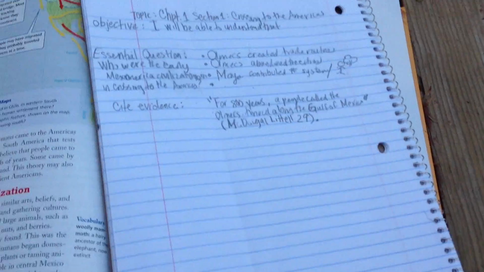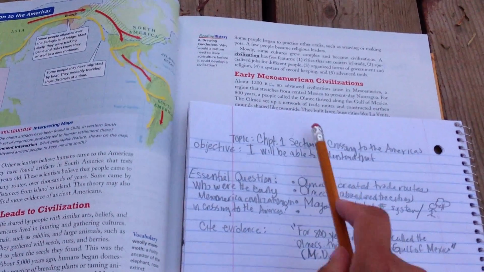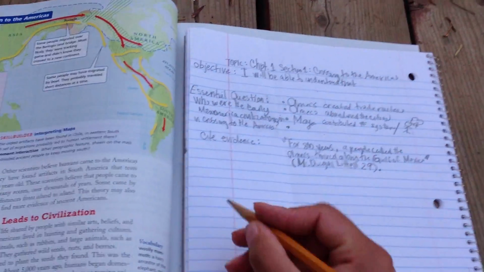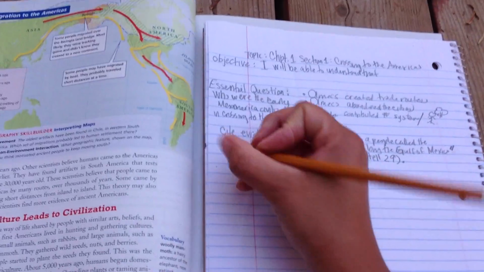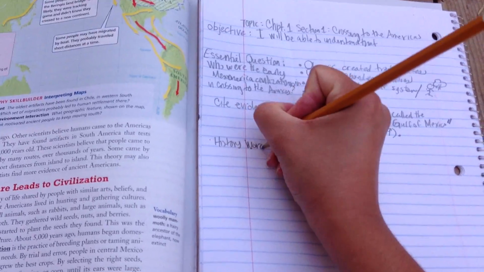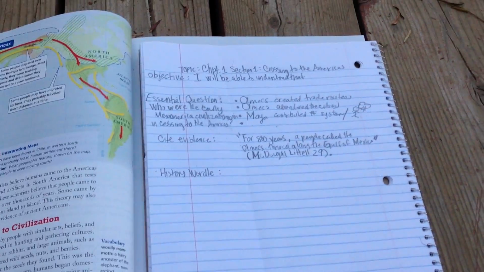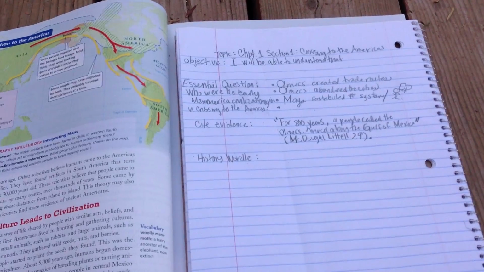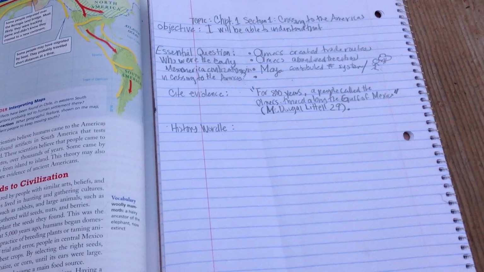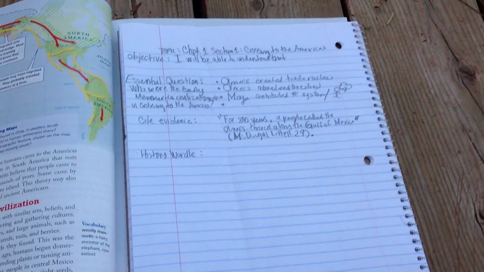You have cited evidence. Again, citing evidence means taking word for word from the textbook to answer your essential question. Once you have done that, we begin the next step. History Wordle. History Wordle, I have found to be very successful for multiple students as they write summaries. At times, you may forget to write important individuals, figures, places, or things that you read. History Wordle ensures that you do not leave anyone out or anything out. Let's begin by doing the History Wordle.